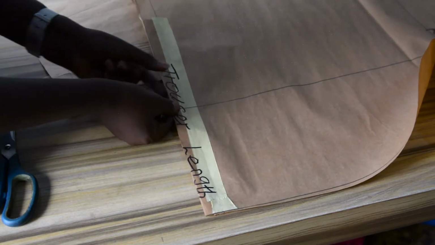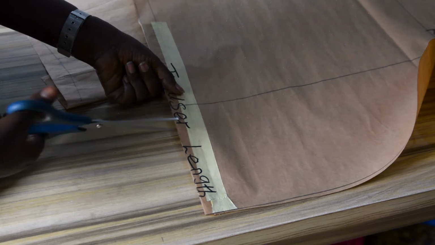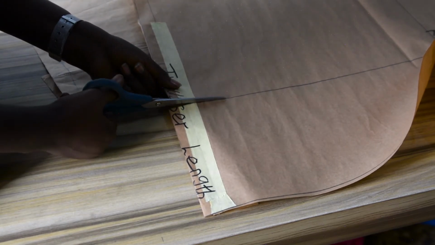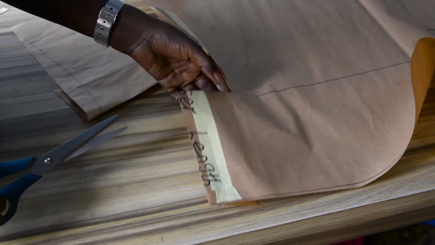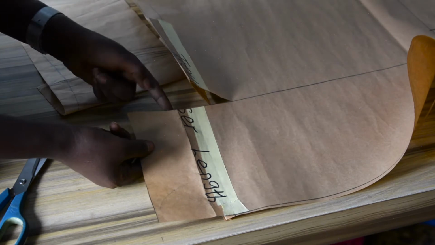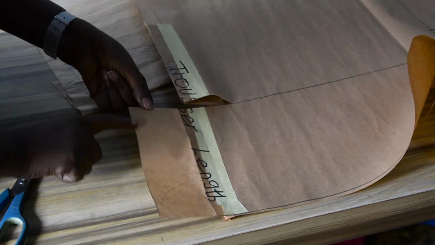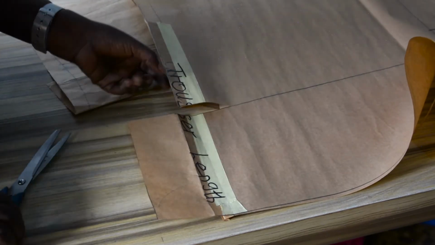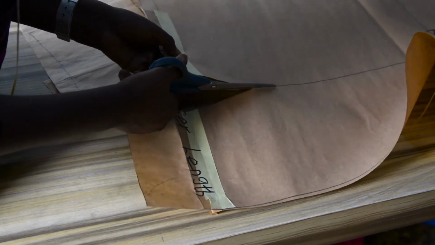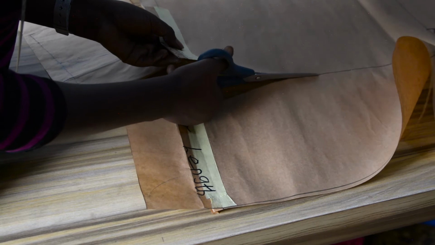So now I can go ahead and cut the side. You can see the shape I have on the hem line. What I'll be having here will be more than what I have on the trouser length, so when I'm hemming the trouser, there will not be shortage or any issue.